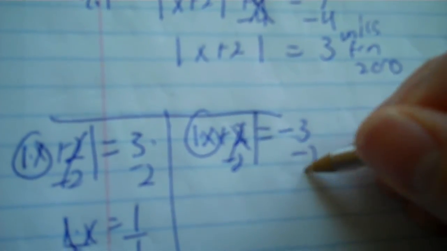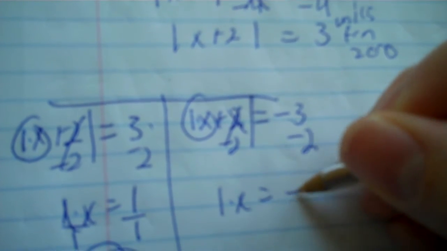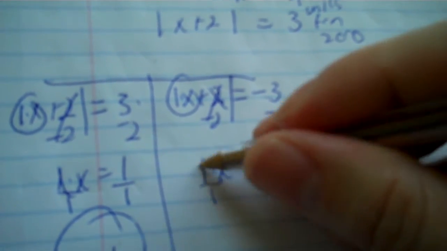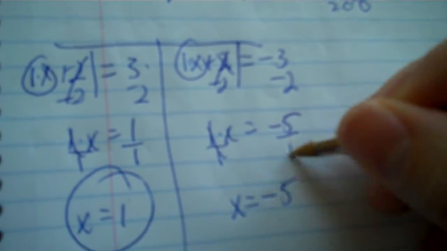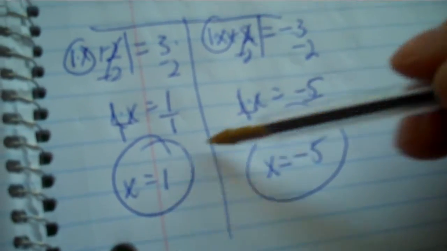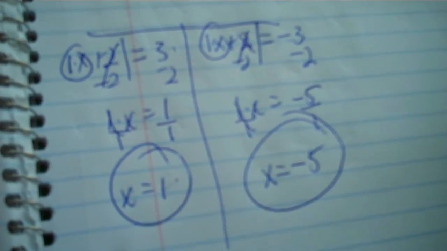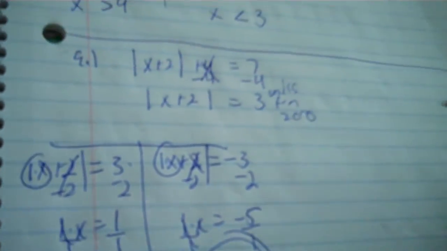Minus 2, 1 dot x equals negative 5, and then divide by your 1. Negative 3 minus 2 is negative 5. And those are your answers, and you don't have to do the number line because they're just equals. X has to be exactly 1 or exactly negative 5. It can't go anywhere on a number line.